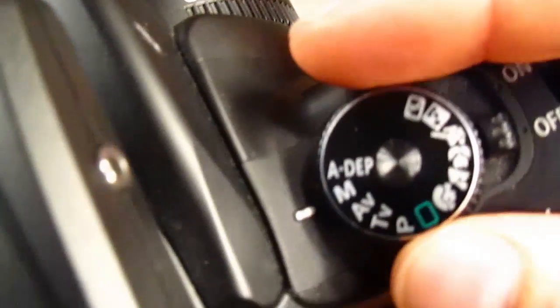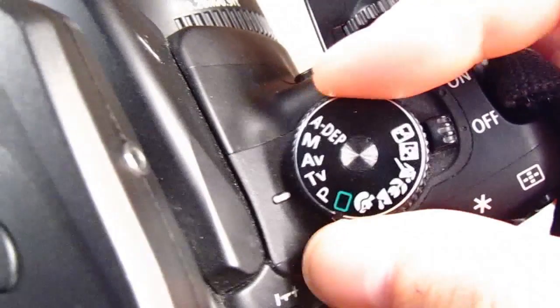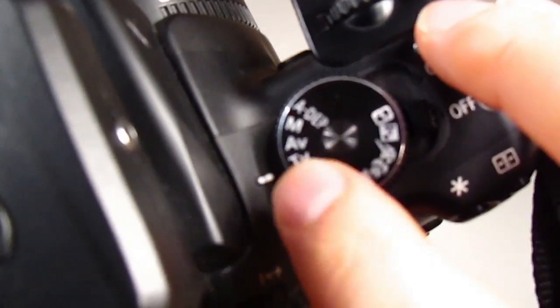For those of you a little nervous about going into full manual, try playing around in shutter priority mode. Again, check your manual to see how this is done. This mode is an automatic setting that allows you to control your shutter while leaving the rest of your camera.